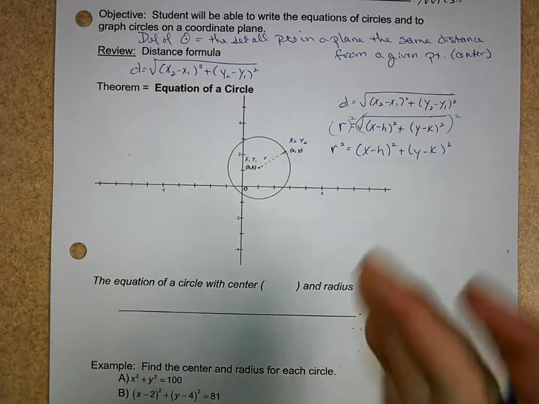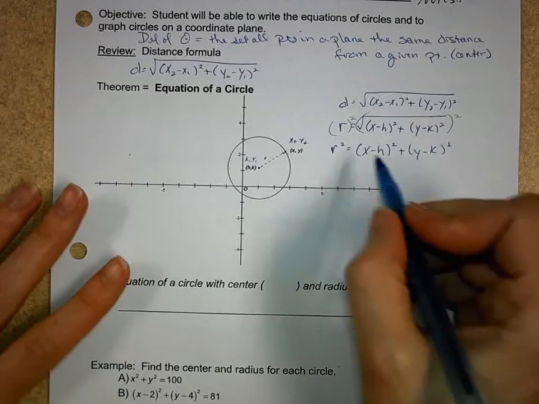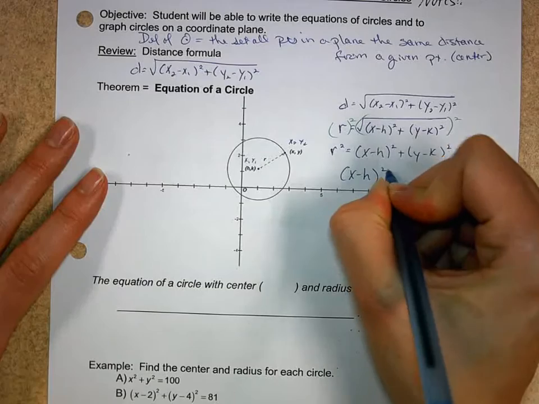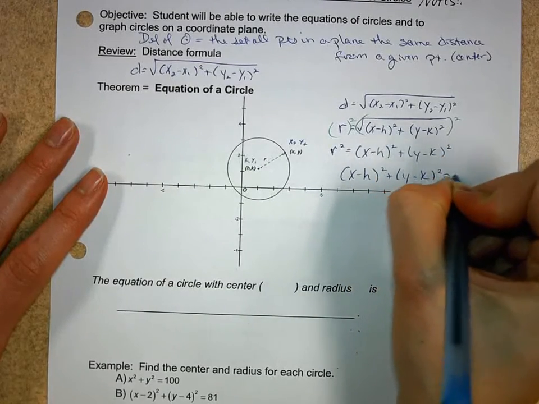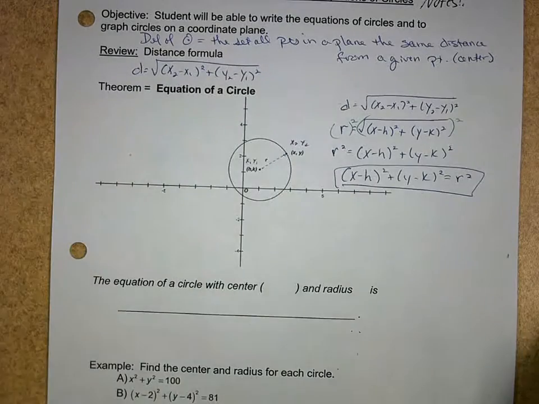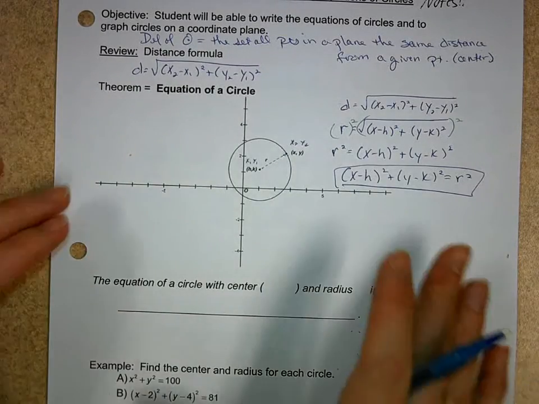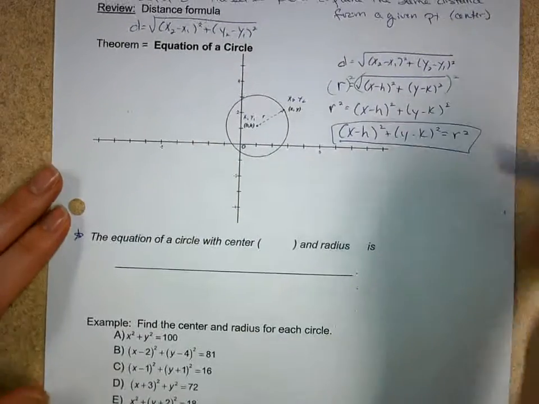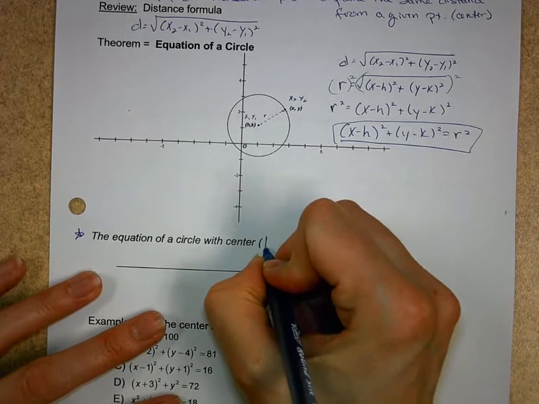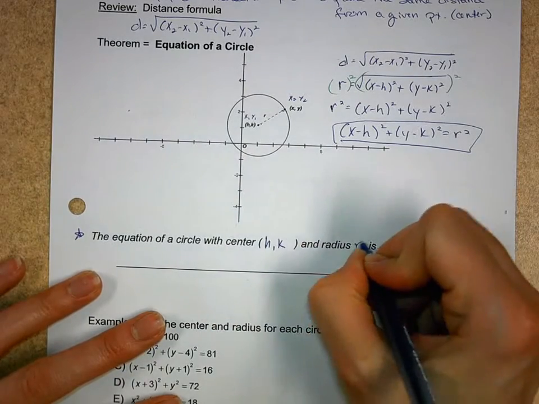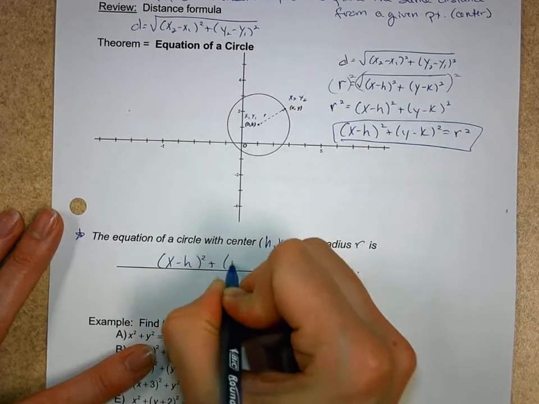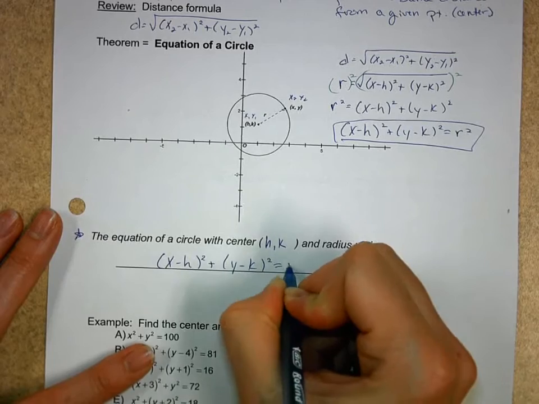Well, the only difference between this and the formula for the area of a circle is normally we put r squared on the right hand side. So we get x minus h squared plus y minus k squared equals my radius squared. That is the equation of any circle. That's the standard equation for a circle. So here's where we're going to write it down, but that's how it's derived. So if you forget, just use the distance formula. The equation of a circle with the center h, k and the radius r is the following. The quantity x minus h squared plus the quantity y minus k squared equals the radius squared.